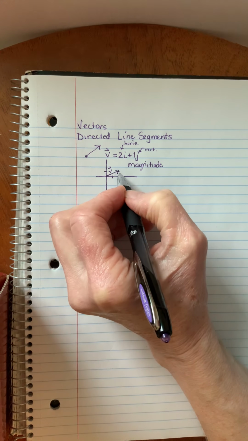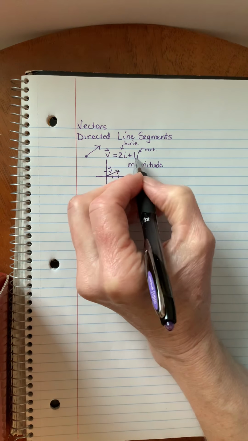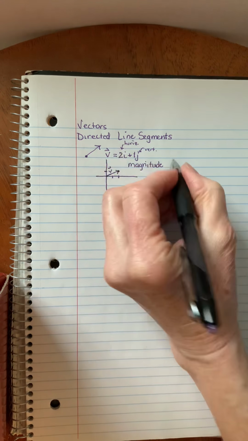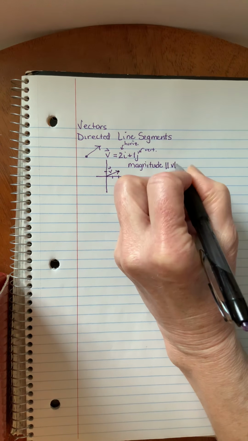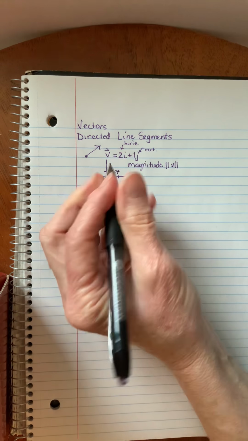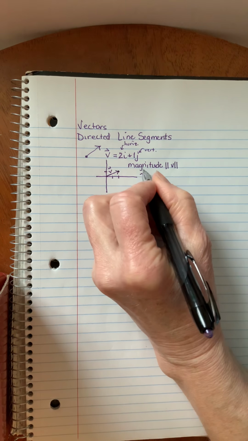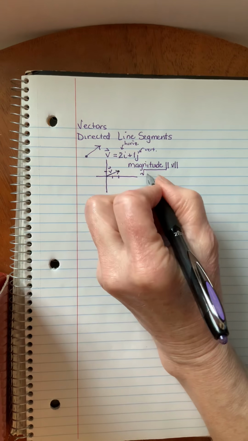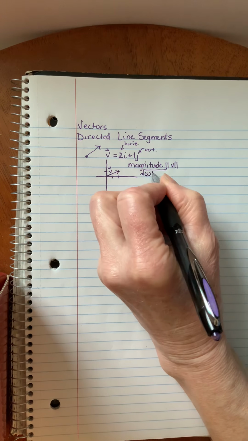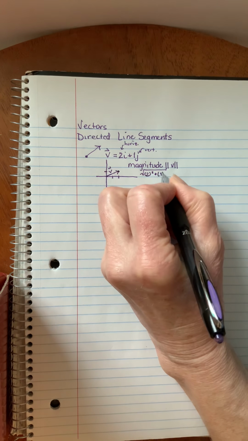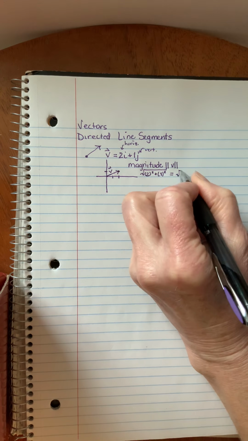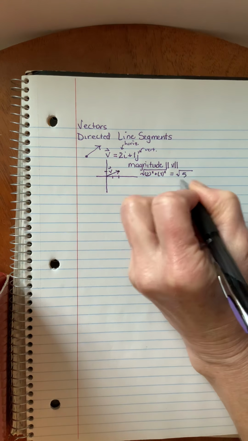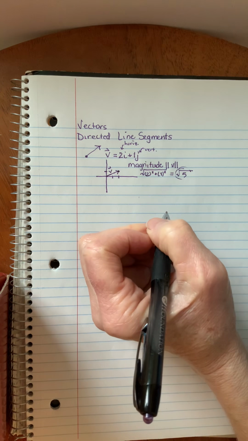So from 0, 0 out to 2, 1, how far is it? Well, the magnitude is given with double absolute value bars, and it is defined this way. It's the square root of the x part squared, or the i part, plus the y part squared. So it's just a distance formula. So this one is going to be the square root of 4 plus 1, or the square root of 5. So that's the magnitude. Okay?